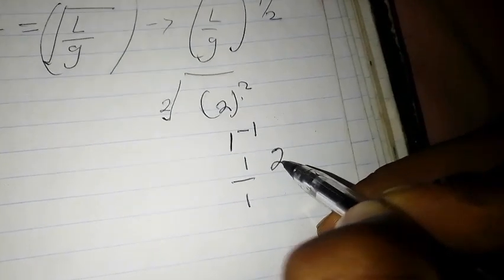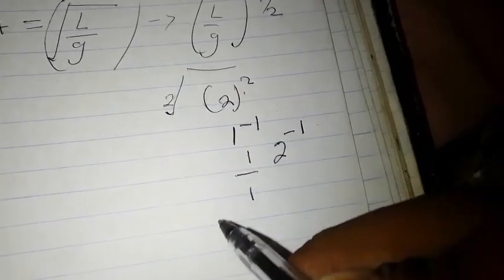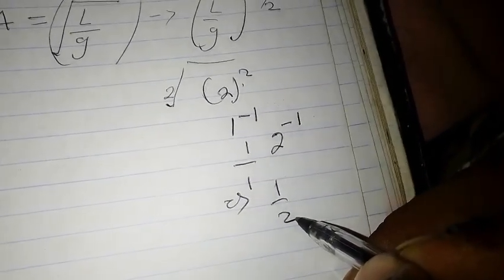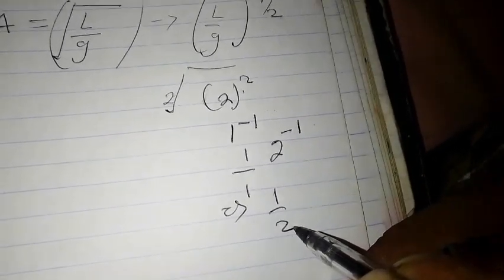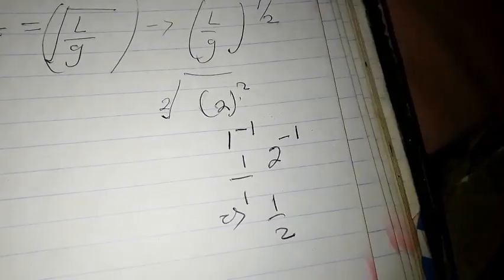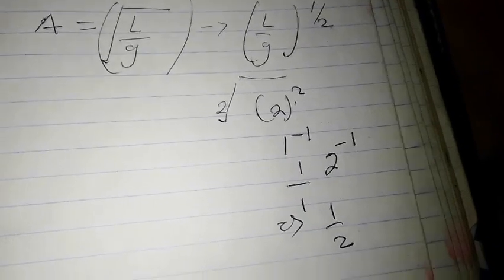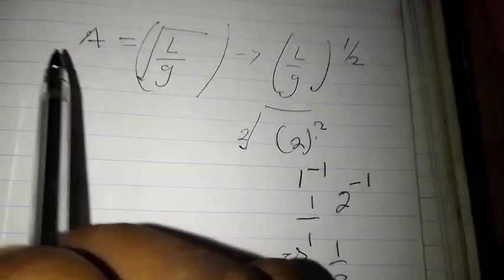If you have 2 raised to the power negative 1, it is equal to what? 1 over 2. But far from that, let's concentrate on this, because if I explain in detail, it might confuse other people. So let's focus on this.